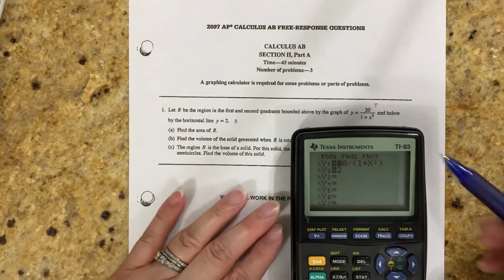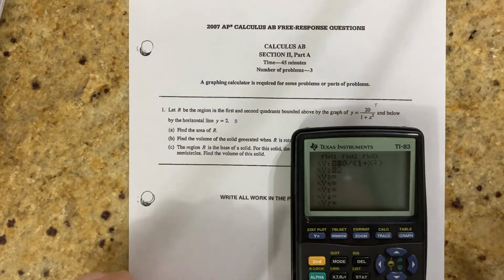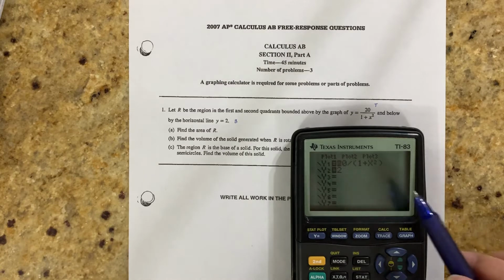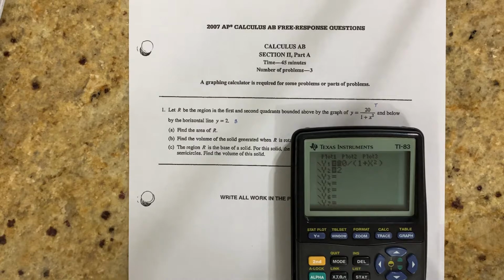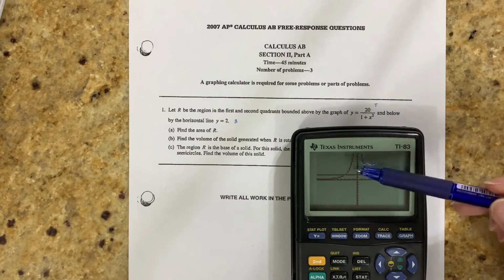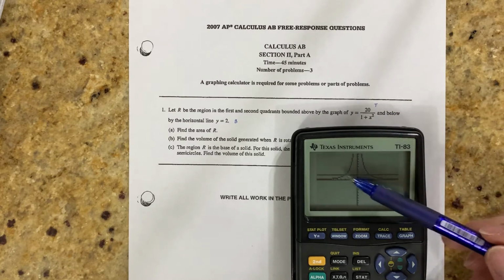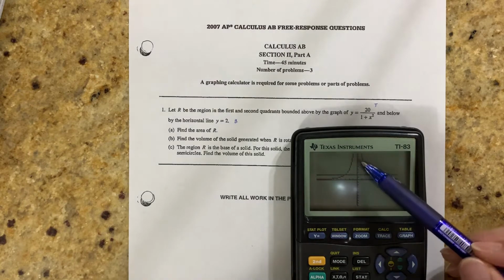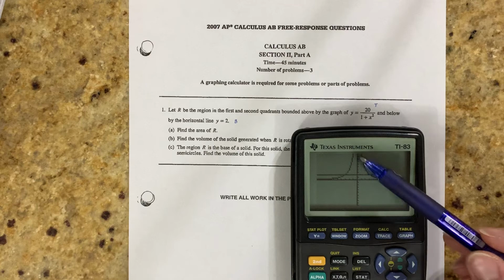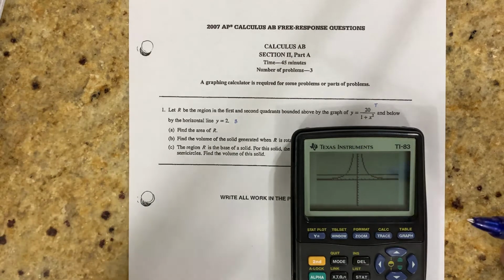So y equals, I have my 20 over 1 plus x squared, and the bottom is y equals 2, all right? So when I graph this, this is what it looks like. Now it says the curve is on top, and then y equals 2 is on the bottom. So you cannot assume it's this region down here. You actually want the region on top. Now, how high up does it go? I don't know. So I'm going to use my calculator to help me figure it out.